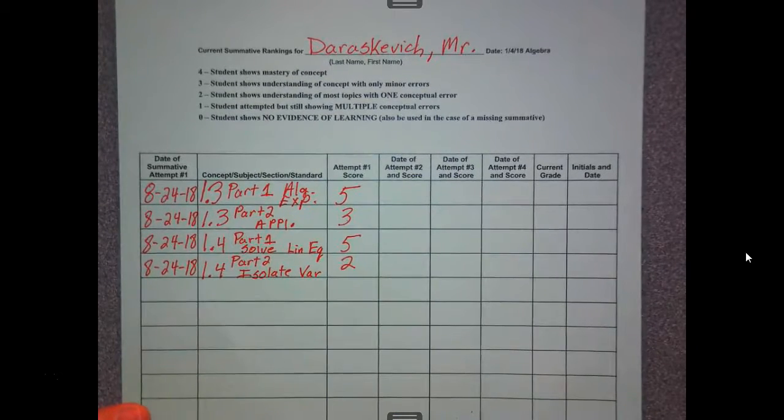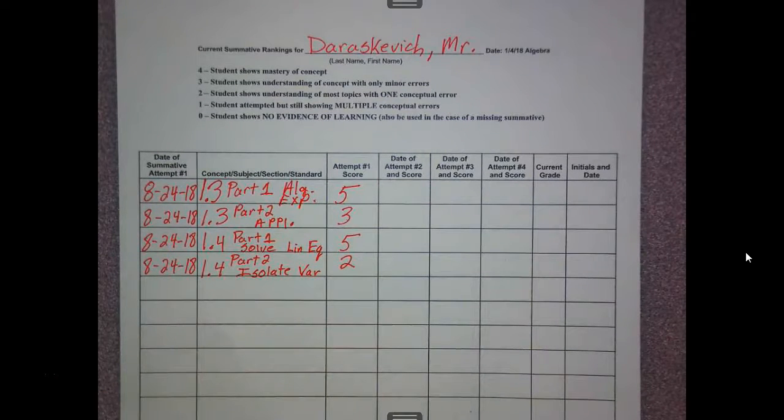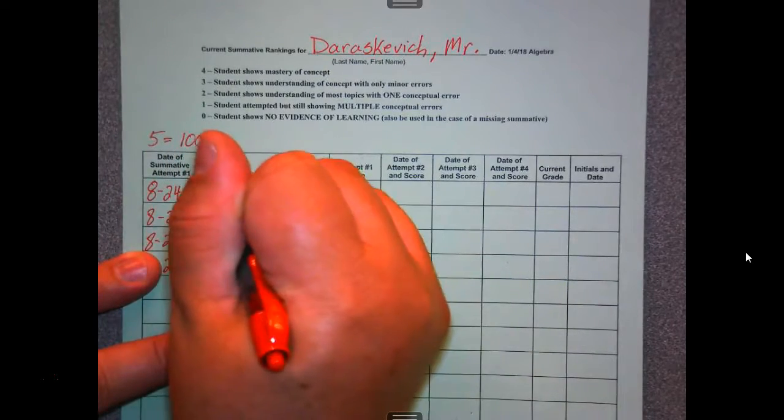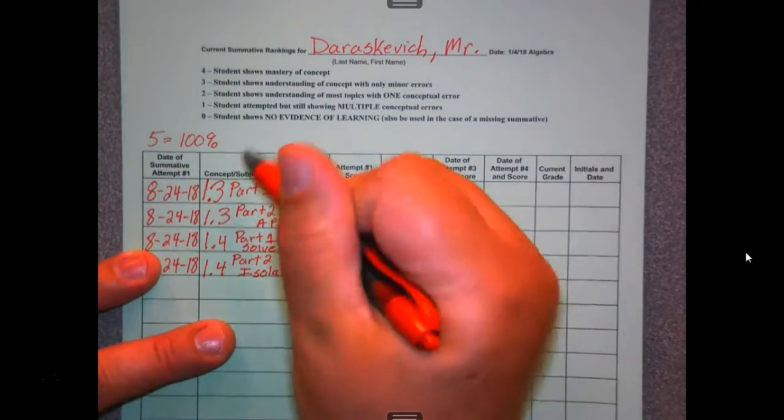Now, you're asking me, well, because Skyward does things in percentage, it's not a standards-based grading system. So when I put a 5 in there, that is actually 100%, right? So 5 equals 100%. What does the 4 equal?